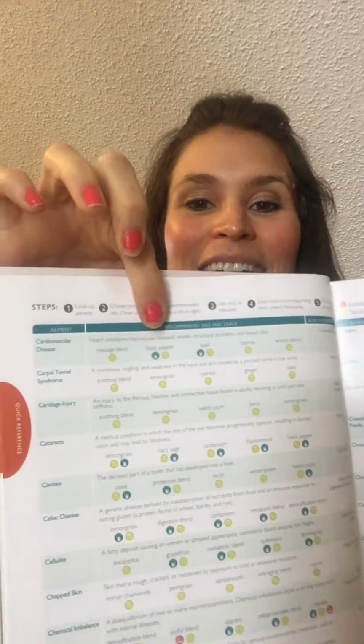Now, once you find the certain ailment that you're looking for, it's going to have different options of things to use. Now, when you see these, there's usually 5 options of oils. When you see the 5, that doesn't mean you have to use every single one of those. That just means that these are suggestions.